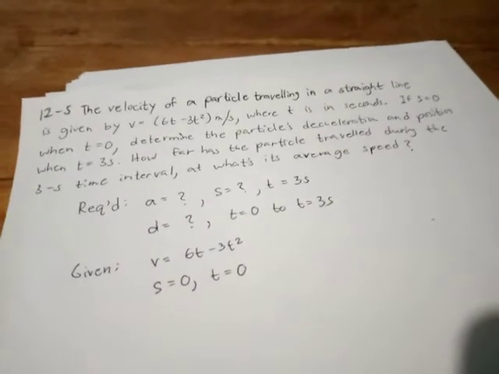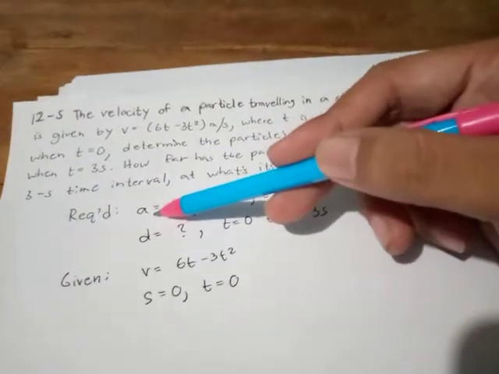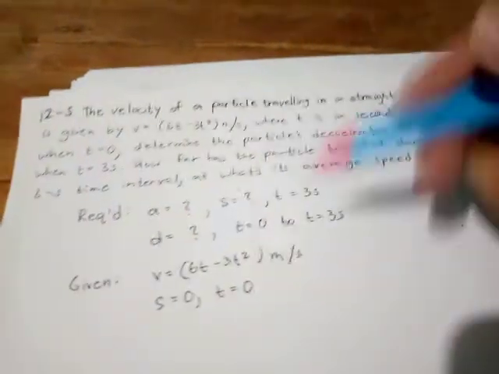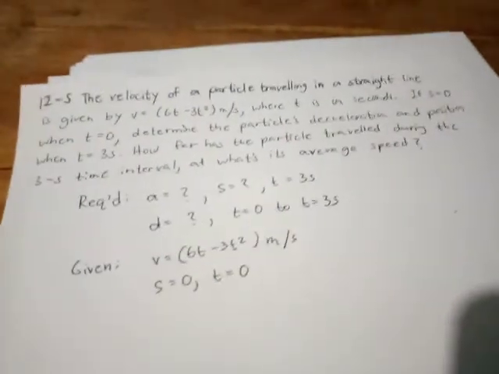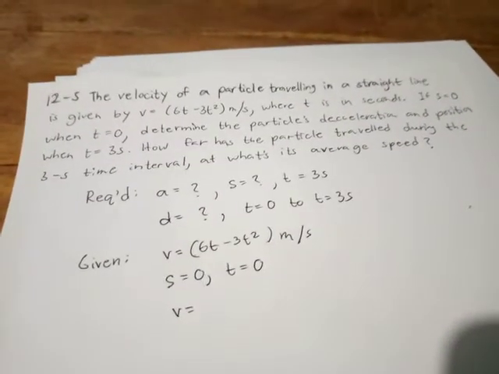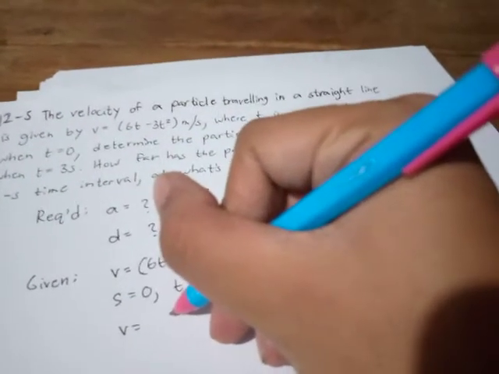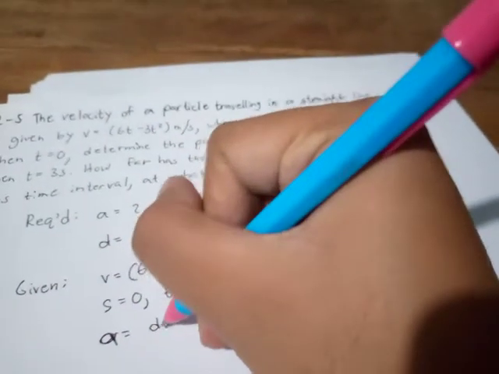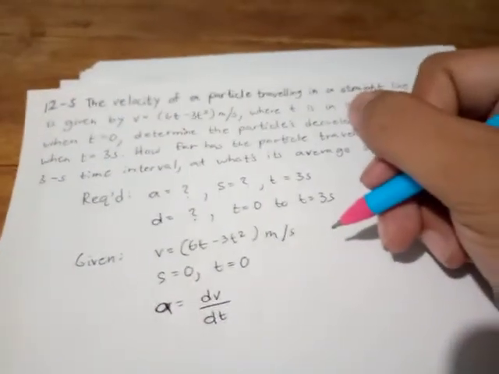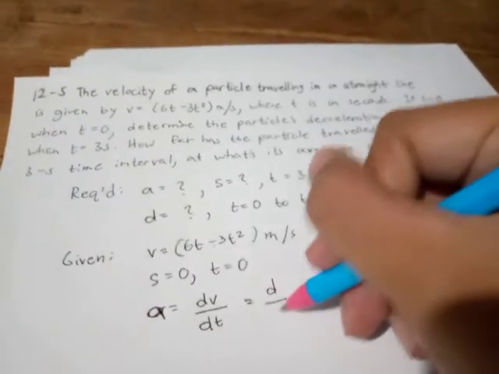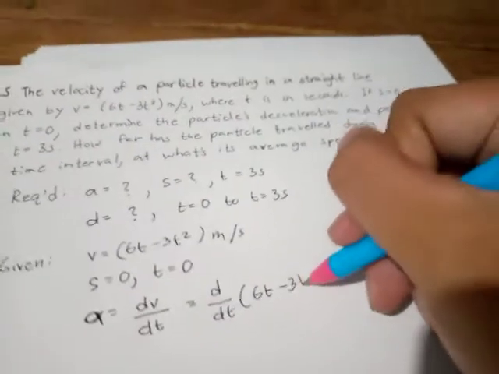Okay? Yun yung given. Okay, so anong gagawin natin? Since hinahanap natin yung acceleration, okay, lagyan muna natin ng meter per second. Okay, ito yung function ng velocity natin in terms of time. Okay, meron tayong formula as usual. Hinahanap kasi natin yung acceleration. So ang acceleration is equal to the change of velocity over the change in time, or dv over dt. So since ito yung formula natin, so ang a is equal to d over dt times 6t minus 3t squared.